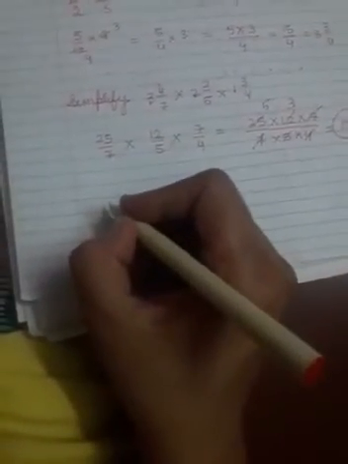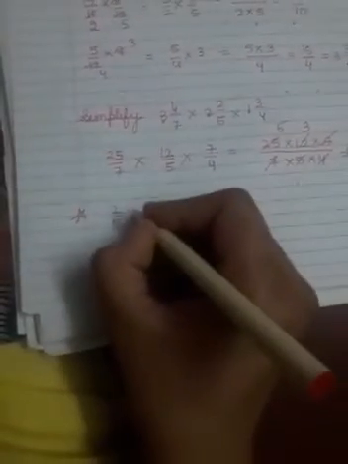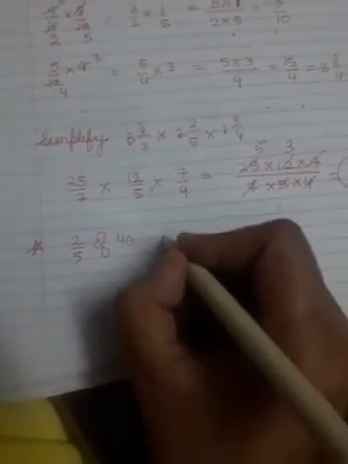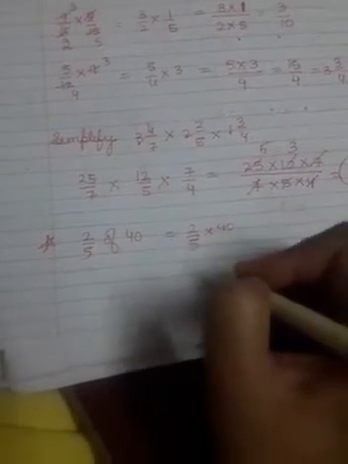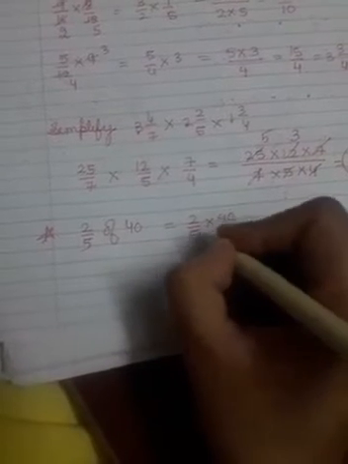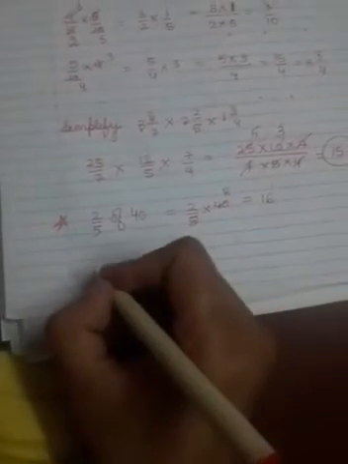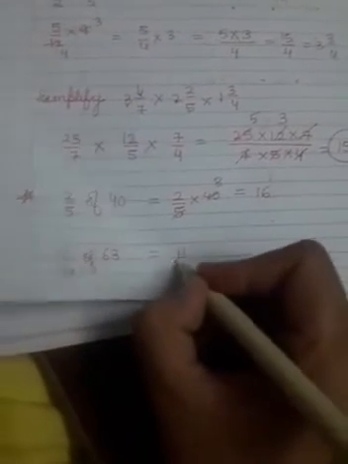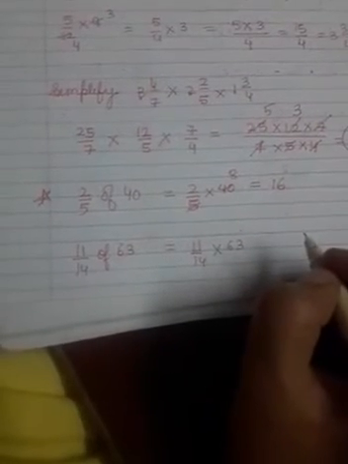Now next type of question is when there is an "of" written. Like 2 by 5 of 40. "Of" means multiplication. So you will replace "of" with multiplication like this. Now you see this cuts this and you are left with the answer 16. They say 11 by 14 of 63. What do you have to do? You have to replace "of" with the multiplication sign and next you perform this.